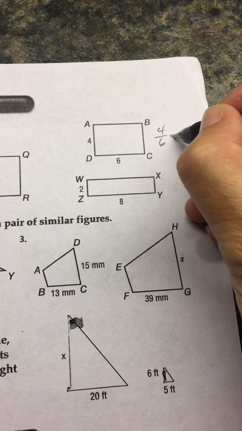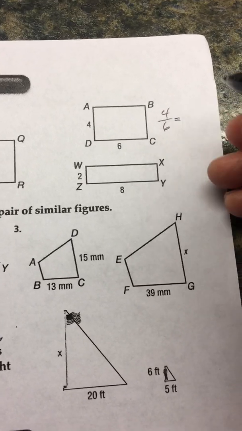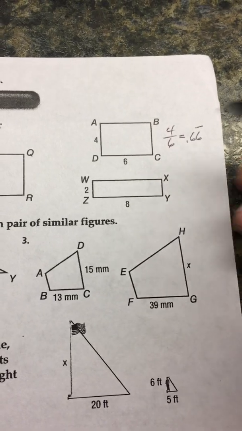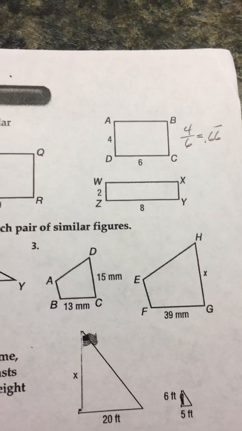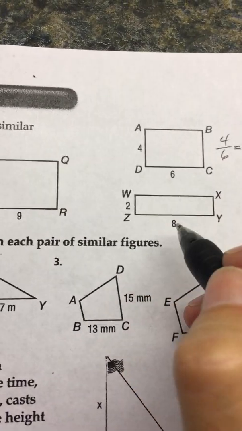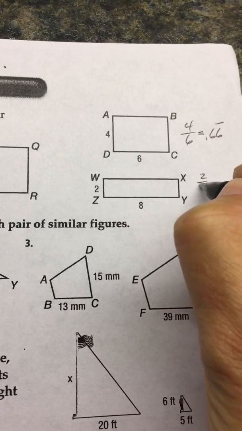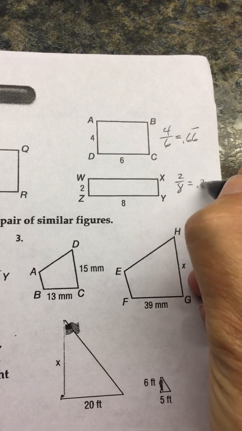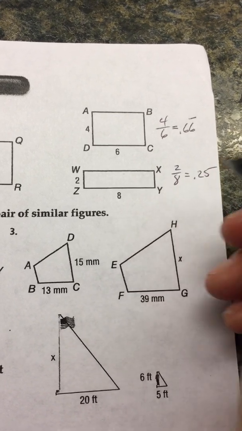If you put that in the calculator and reduce this down, it winds up being 0.66 and it keeps going, 0.6666, so repeating. 6 is repeat. So if I take the short side and put it over the long side, 2/8, and put it in the calculator and see what it's equal to, this is equal to 0.25. It reduces down to 1/4.